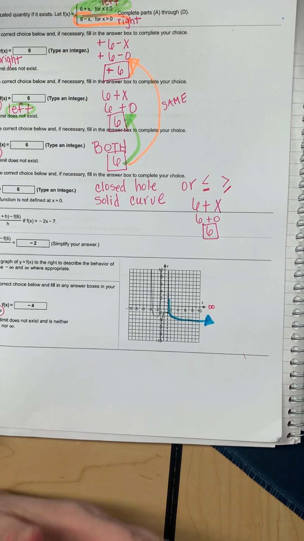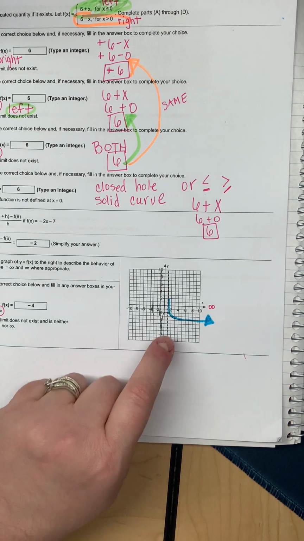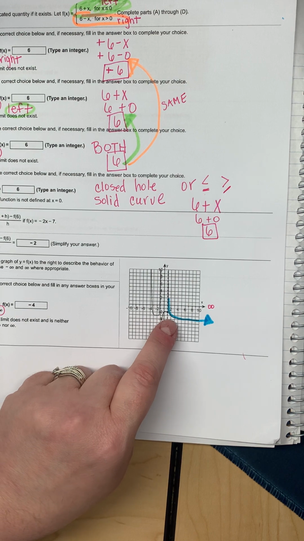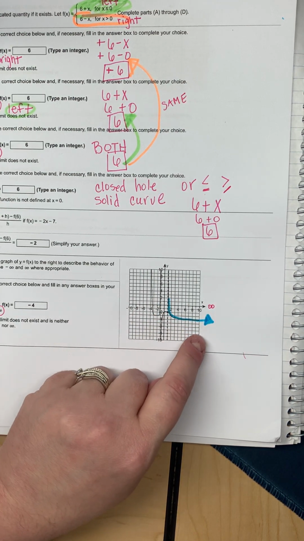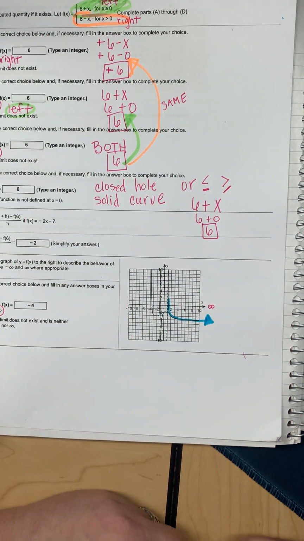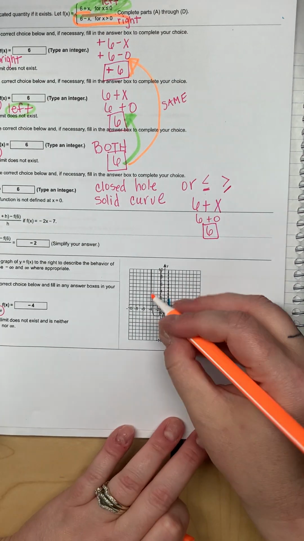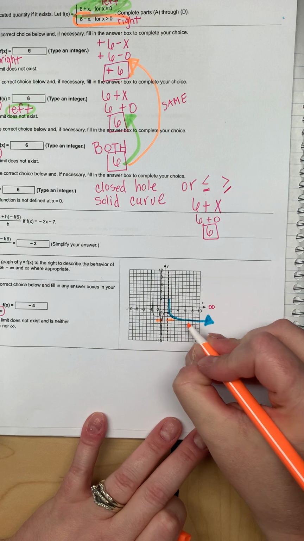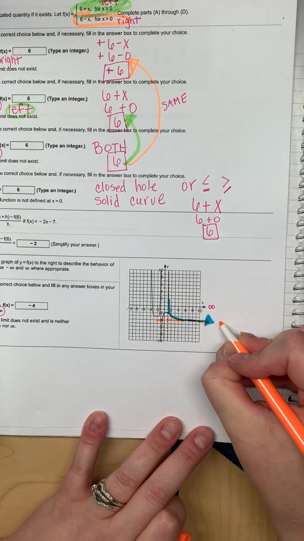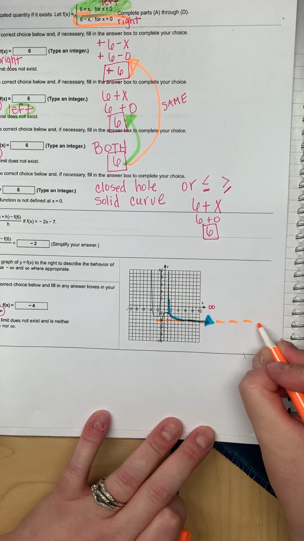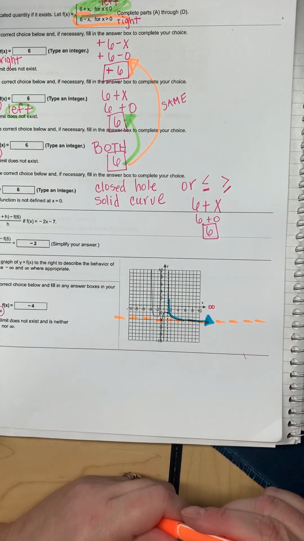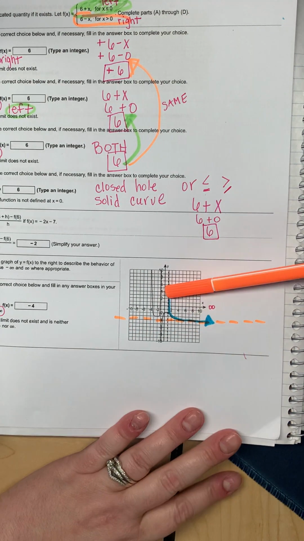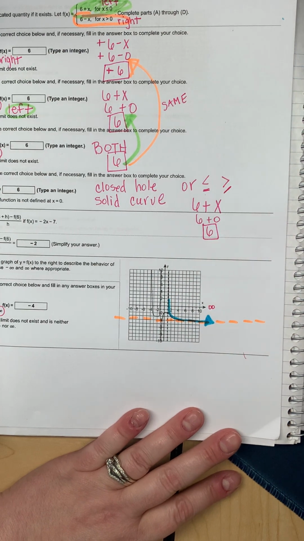Well, you can't really tell, but it looks like this curve kind of levels off and it's never going to go down or up. So technically, that means there's an asymptote right there. And since there's an asymptote, it's the boundary, it's the limit. We cannot go lower than that asymptote.